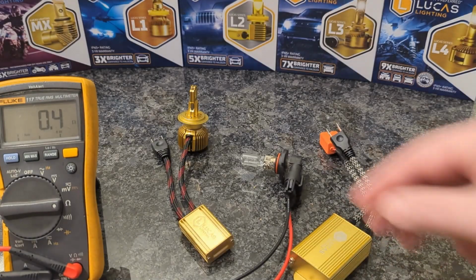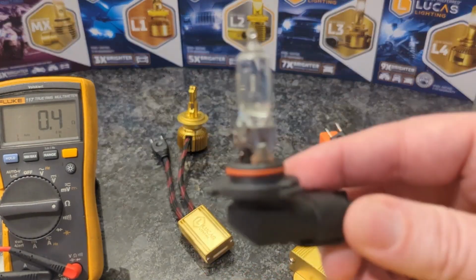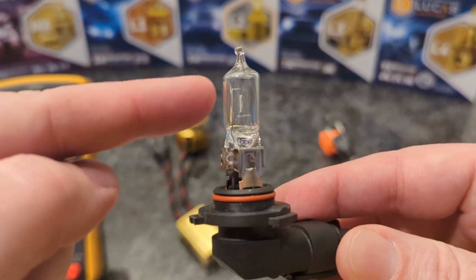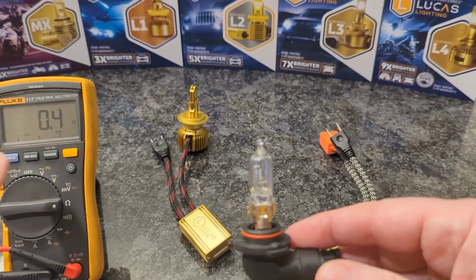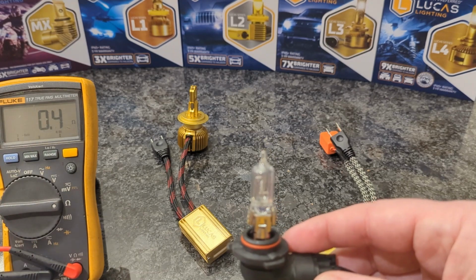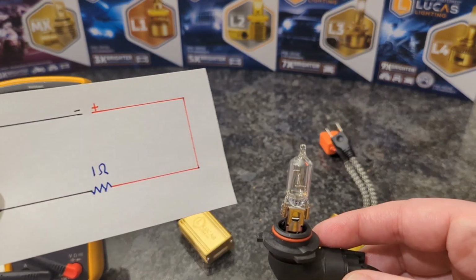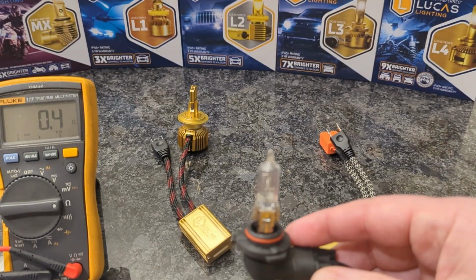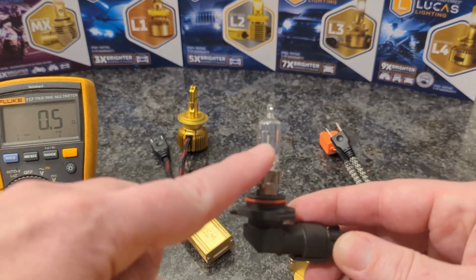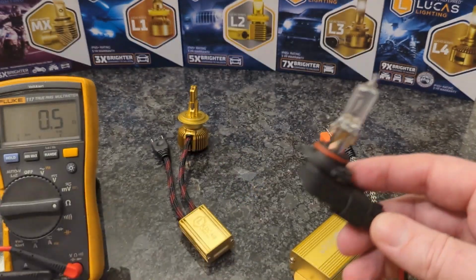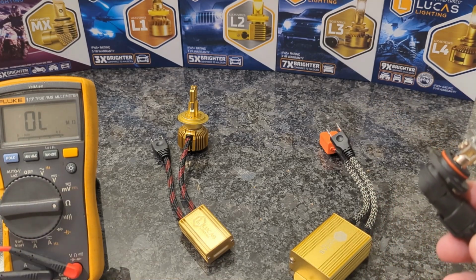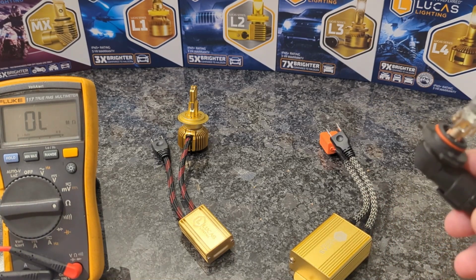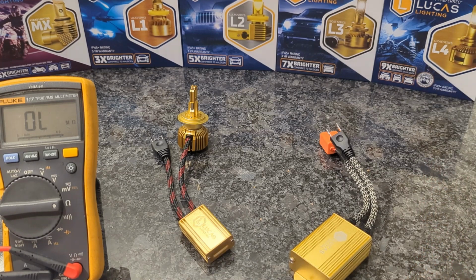So if you look at a standard headlight, you can see that the filament is kind of our resistor. And so this is, if you look at the screen there, almost a half an ohm. So, kind of just a low resistance setup. Now, if that was blown, I would be getting open, and what that looks like on the multimeter is OL. So if you're ever testing a light bulb and it says OL, you know that that light bulb is open.